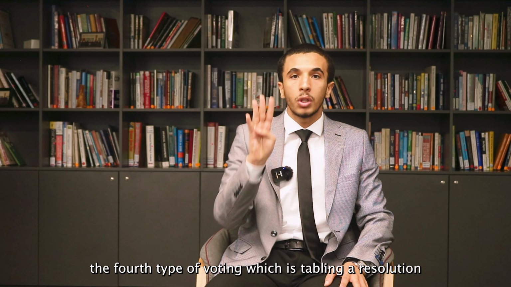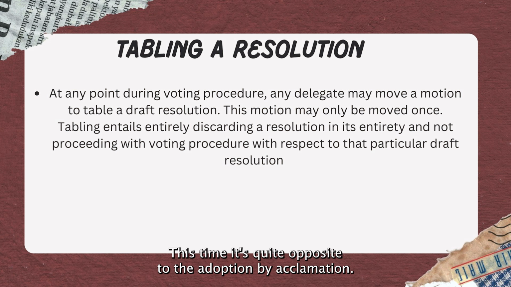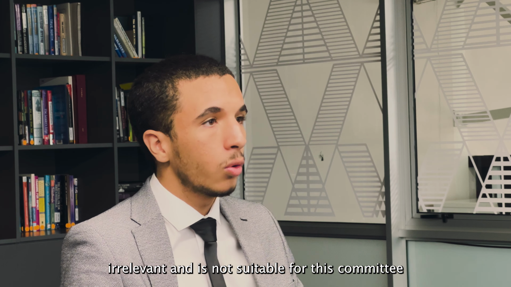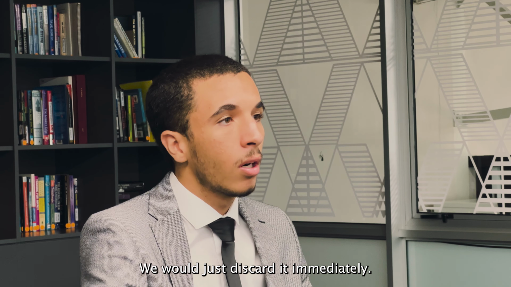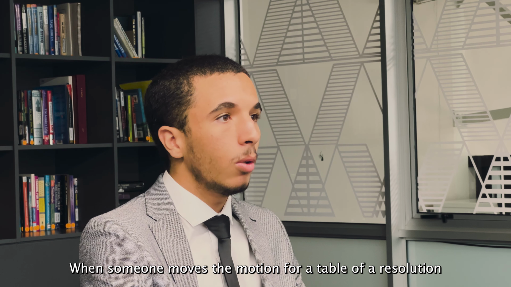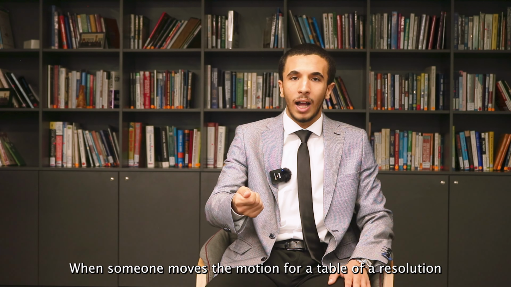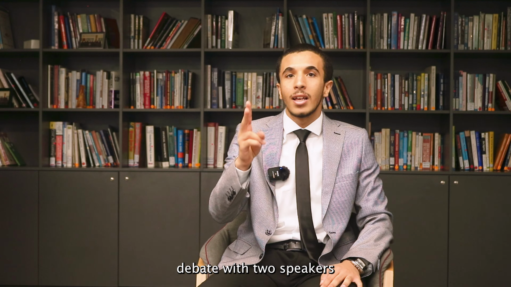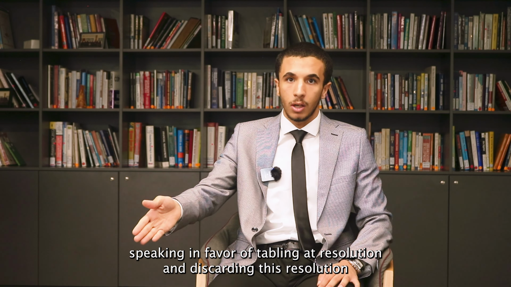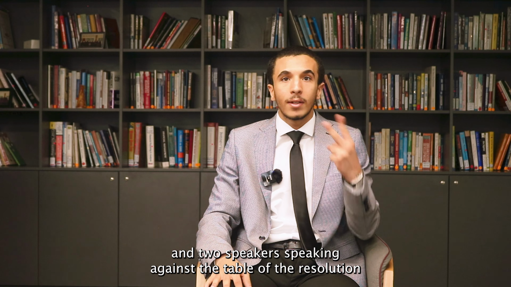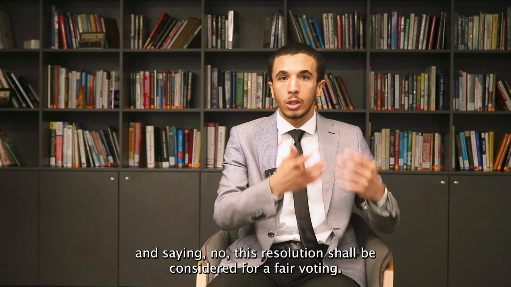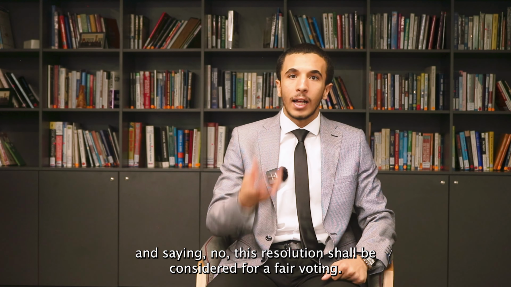The fourth type of voting is tabling a resolution. This time it's quite the opposite of the adoption by acclamation, where you as a delegate are saying this resolution is highly irrelevant and is not suitable for this committee, we should just discard it immediately. When someone moves a motion to table a resolution, the committee will automatically enter a 2 versus 2 debate, with 2 speakers speaking in favor of tabling and discarding this resolution, and 2 speakers speaking against the tabling of the resolution and saying, no, this resolution shall be considered for a fair voting.